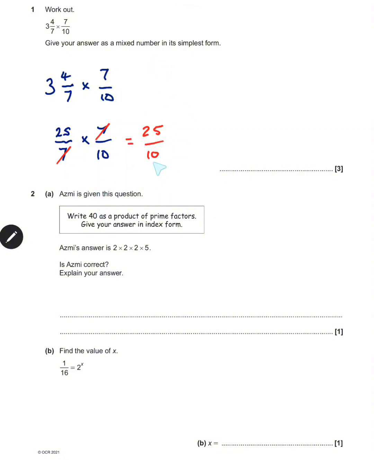It does say write as a mixed number, so I'm just going to count up in tens. 10, 20 would be 2 whole ones, and then there'd be 5 tenths left over. Be careful with this, it can cost you a mark. 5 tenths is the same as 1/2. So there's your final answer.